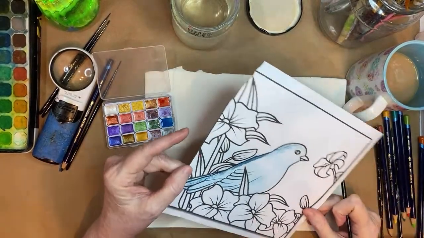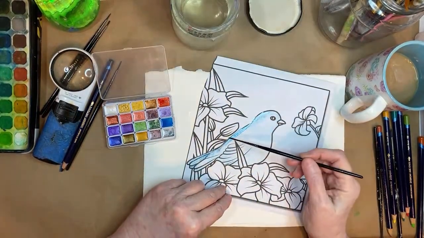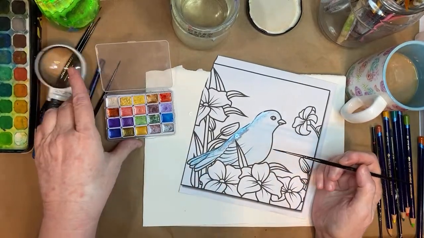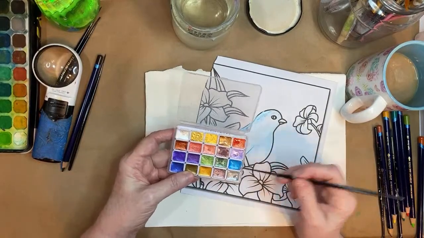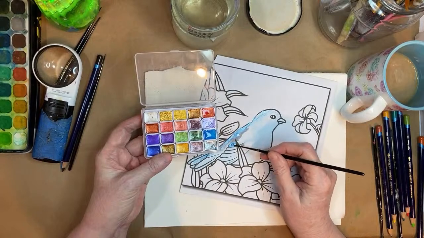Yeah, I just got those from Temu the other day, and this will be my first time trying them out. Since my bird is already partially colored blue, I thought I would finish it up with the metallics just to see.